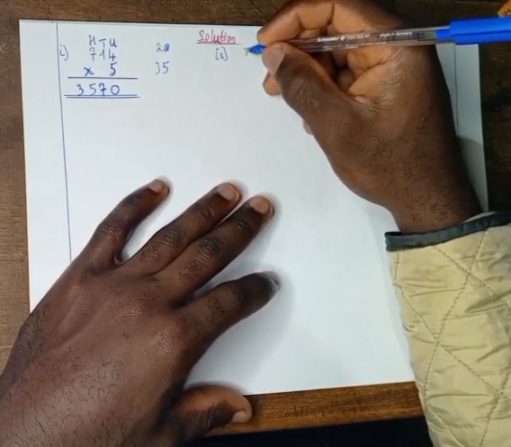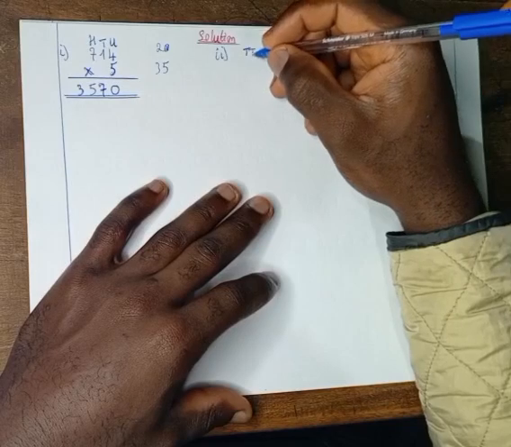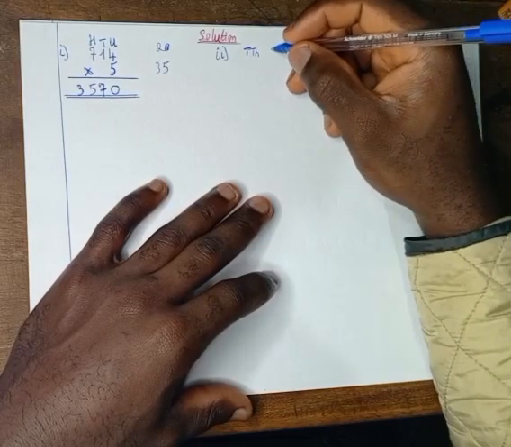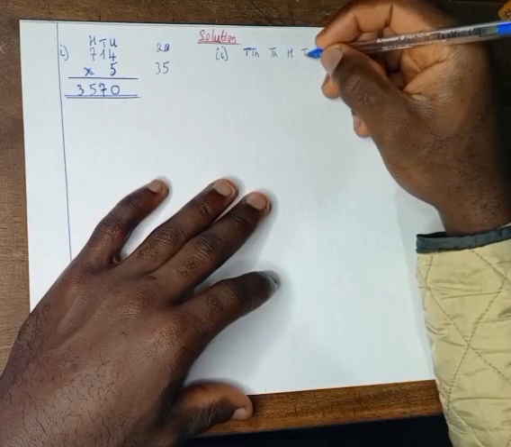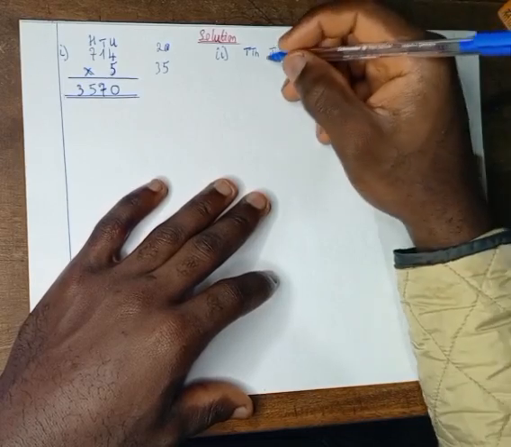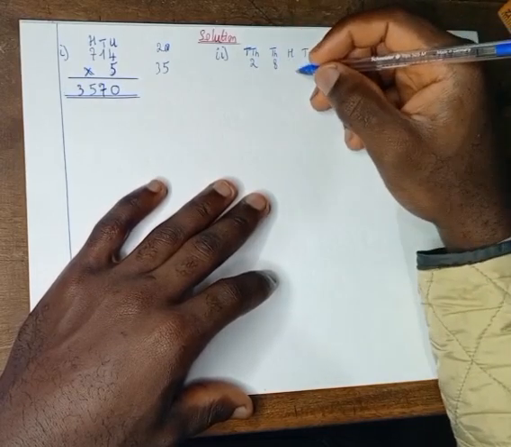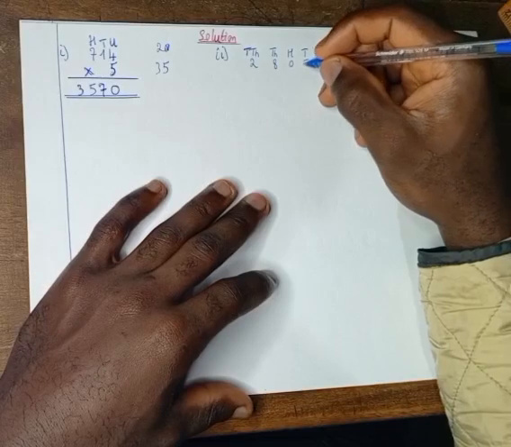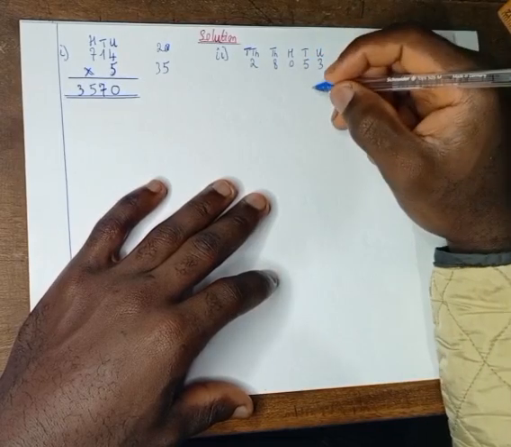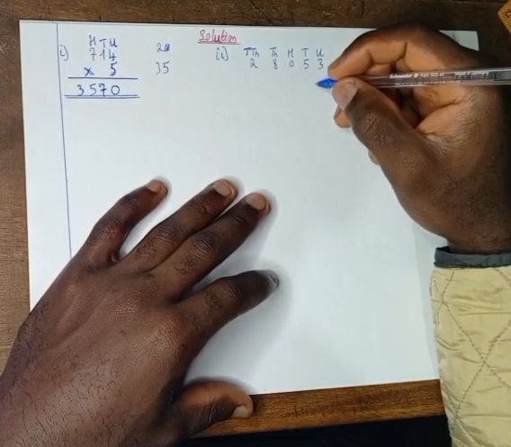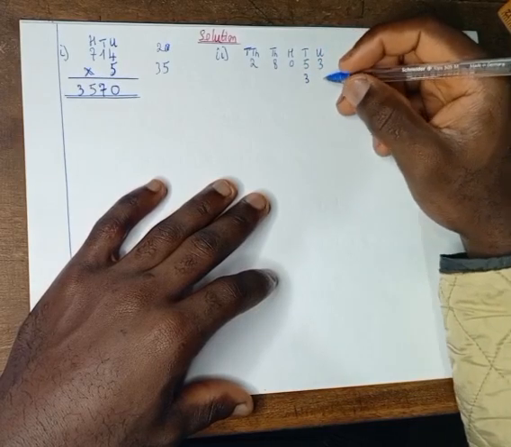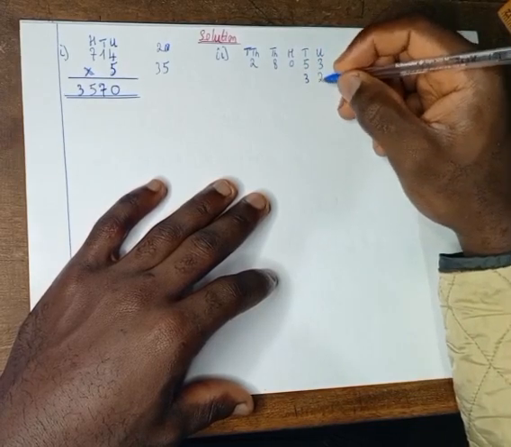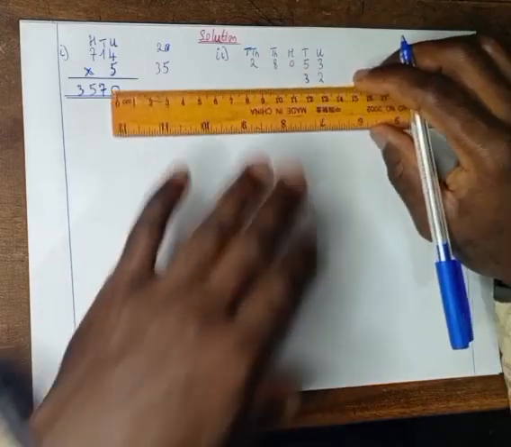So the highest place value is tens of thousands. Then the next is thousands. Next, hundreds, tens, and lastly units. So 2 will be here, 8, 0, 5, 3. We have to multiply by 32. The number 32, 3 has a place value of tens, 2 has a place value of units.